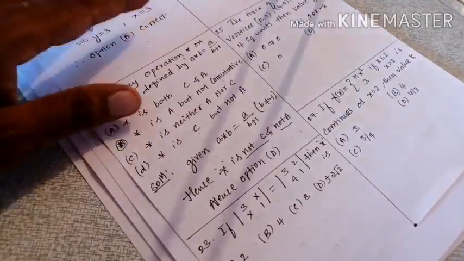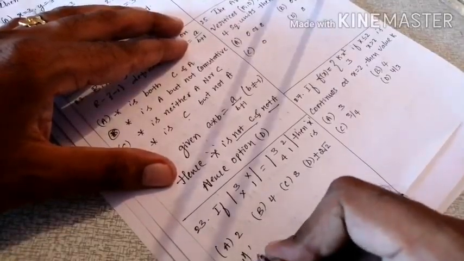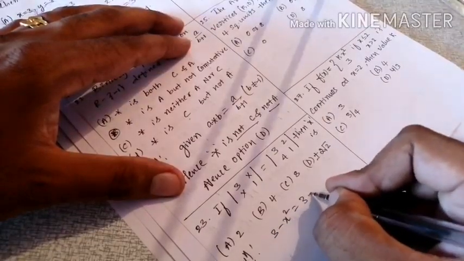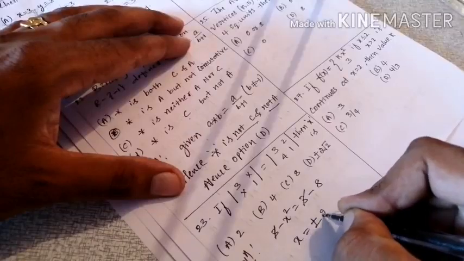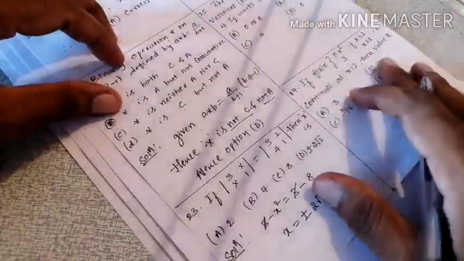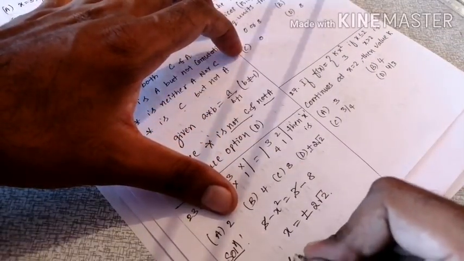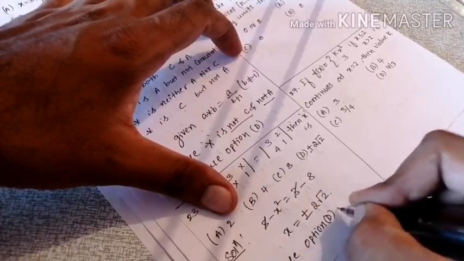Next question, which is just like a theory question. Everybody knows how to solve this. So we can solve it within 20 seconds. This is 3 minus x square, which is equal to 3 minus 8. 3 gets cancelled. x is equal to plus or minus 2 root 2. Hence, option D is correct.